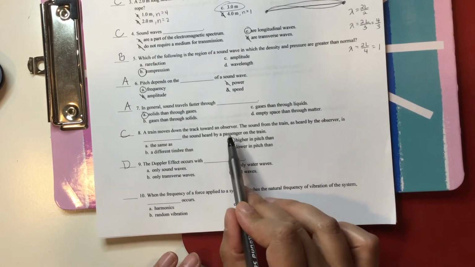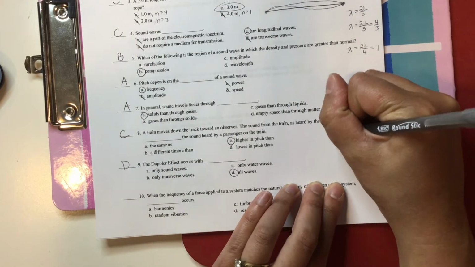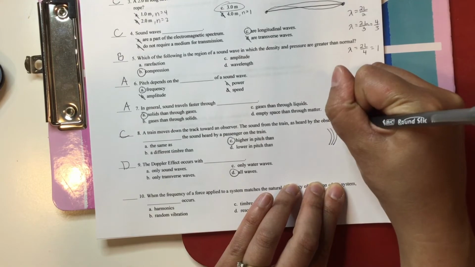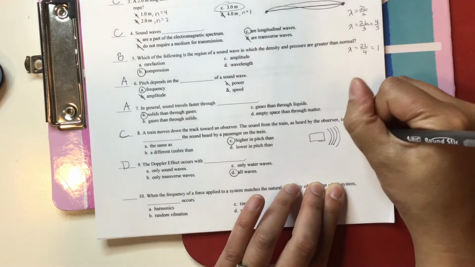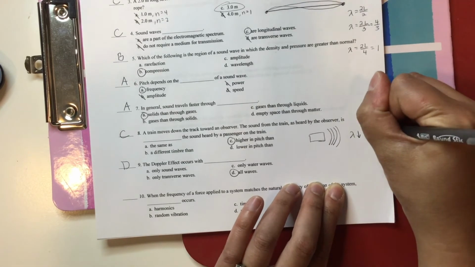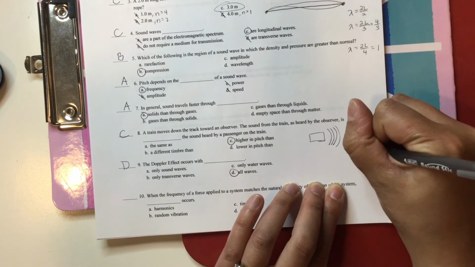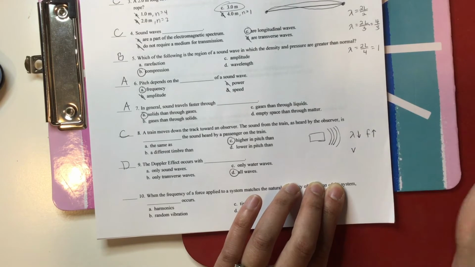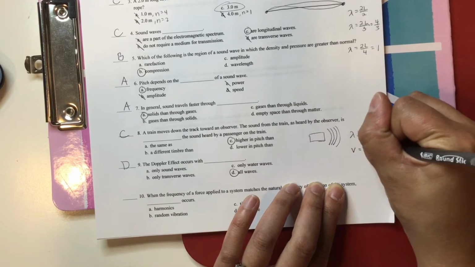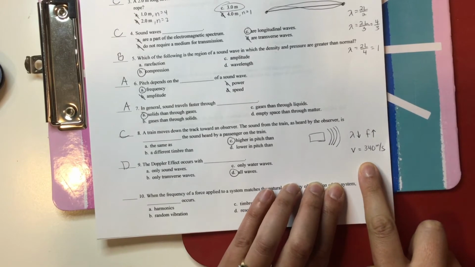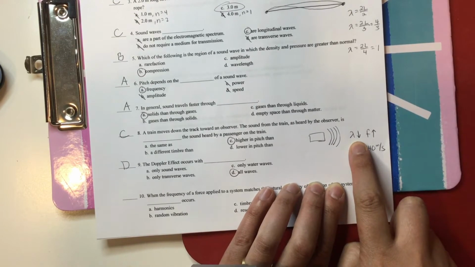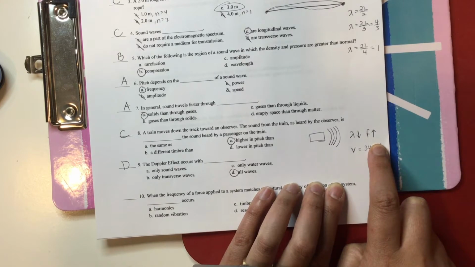As the train moves towards the observer, that crunches the wavelengths up in front of the train. There's my train and the little tiny wavelengths. Smaller wavelength means higher apparent frequency because the speed of the wave is the same. It's still sound, so 340 meters per second in air. And since the speed stays constant, that shortened, compressed wavelength causes an increase in frequency.